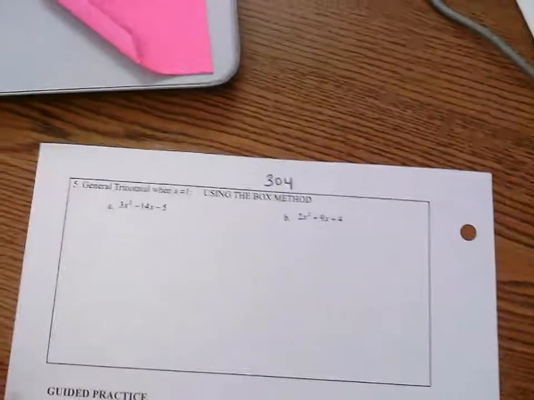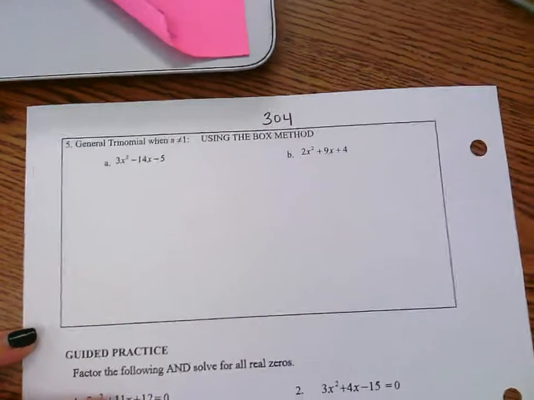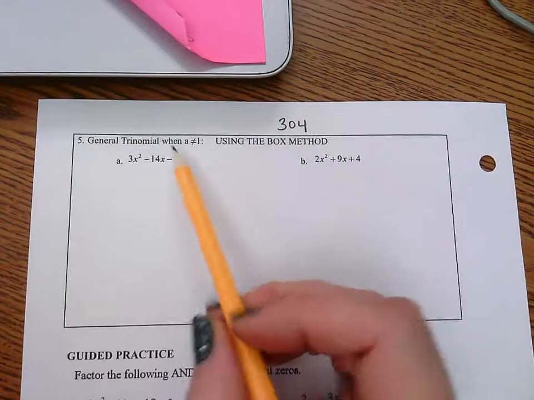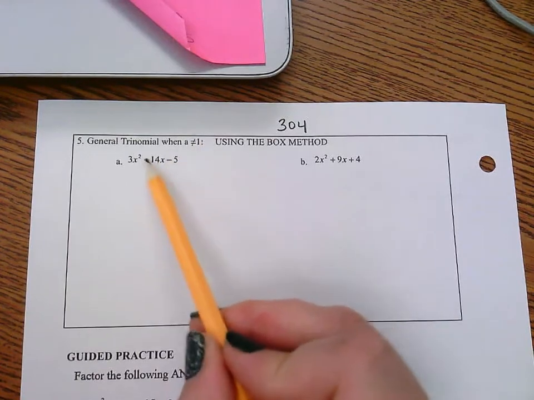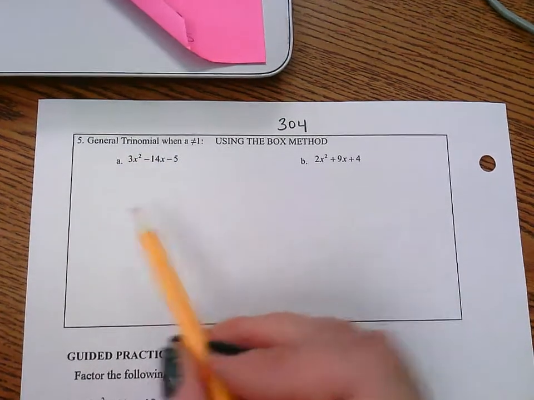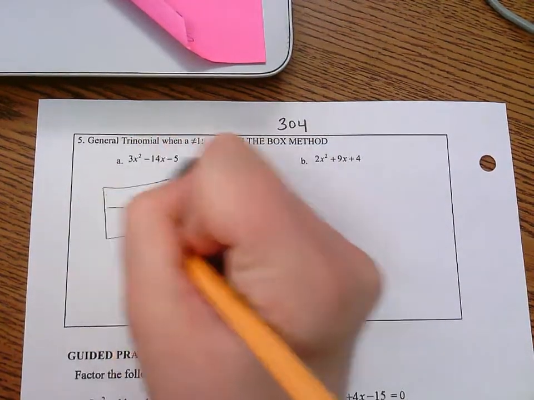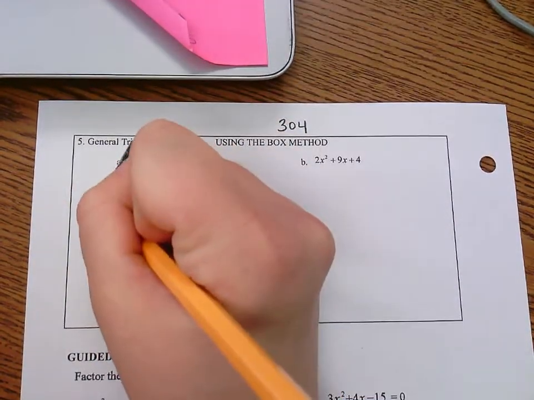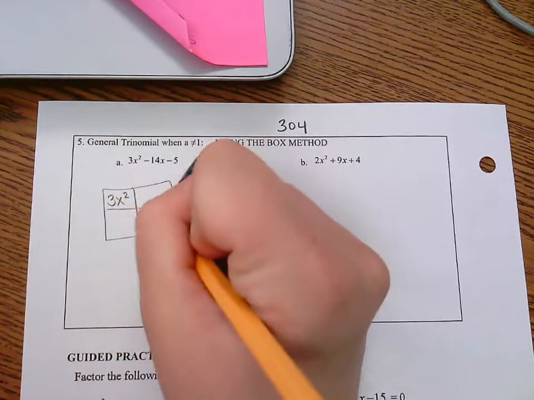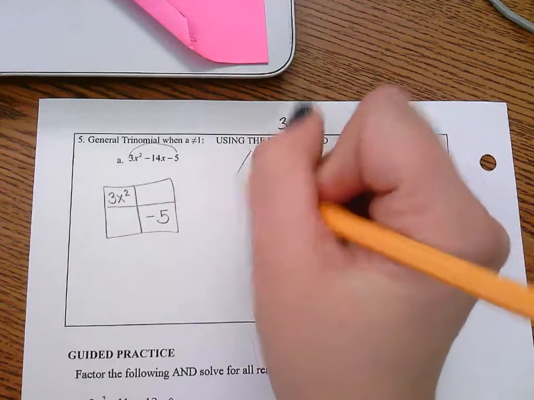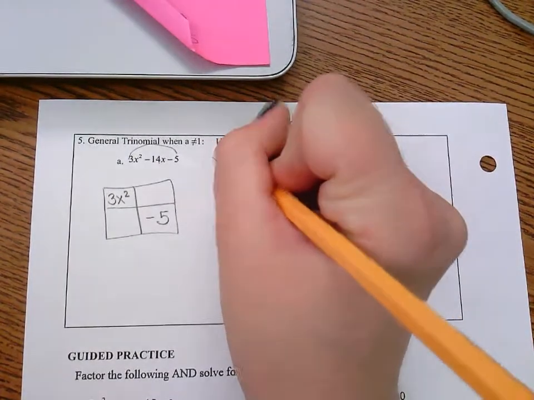All right, in the last factoring method that we used, I'll do 5a, and you can pause it and then try 5b. You use this when you've got a trinomial, but your a value is now bigger than 1, so I can't just write an x in each. So you set up something called the box. You're going to put 3x squared in the top left and -5 in the bottom right. And you have to do 3 times -5. So that would be -15.